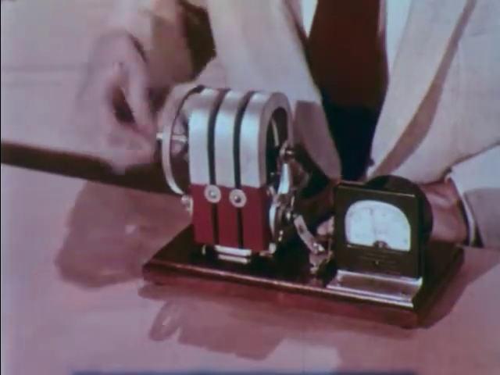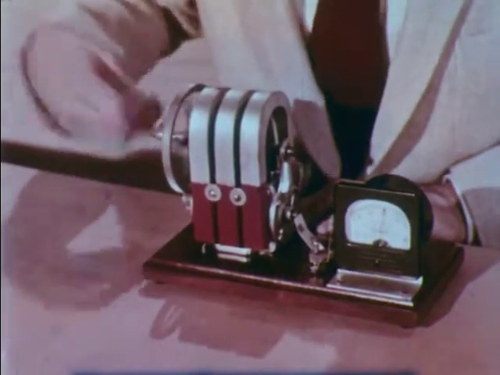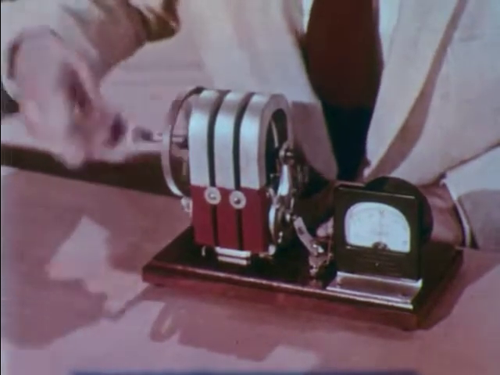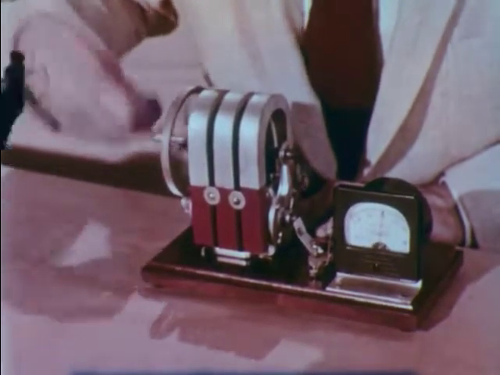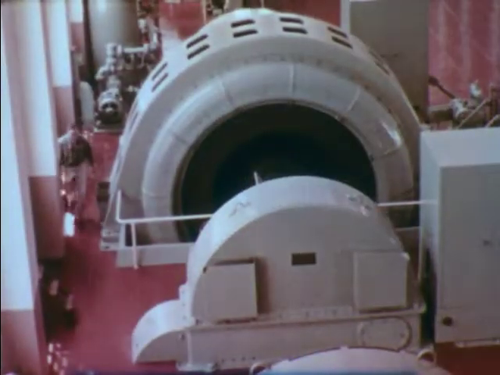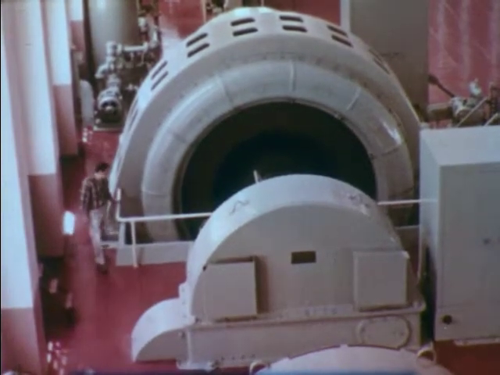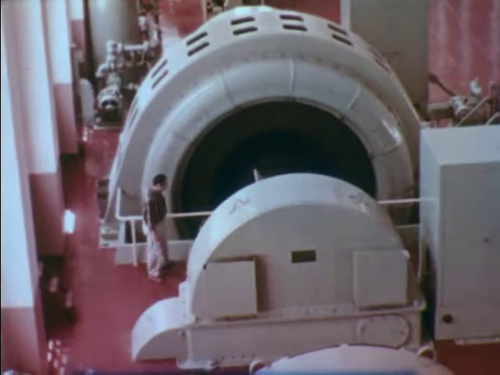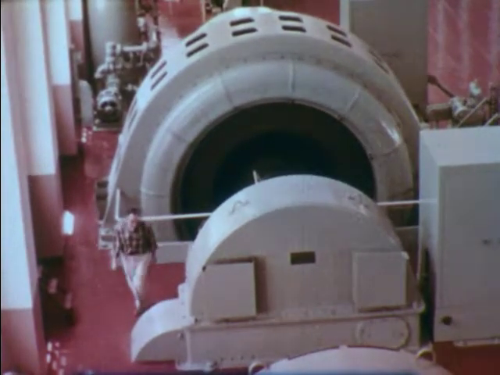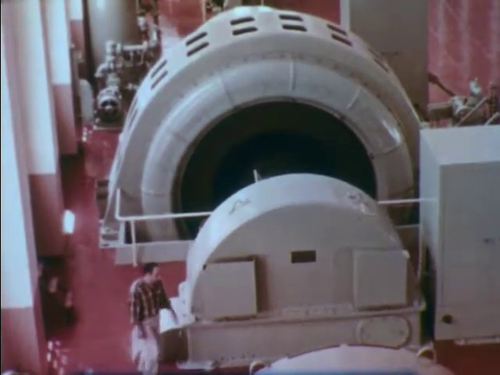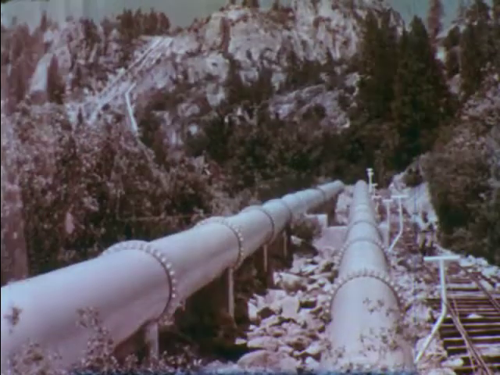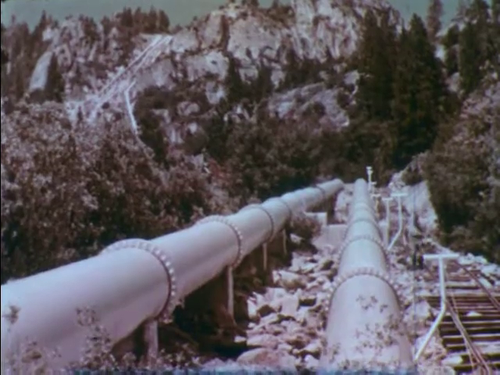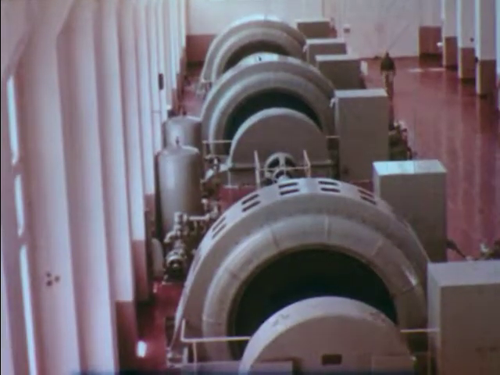This small generator produced current electricity by magnetic means. The force of a man's arm turned the generator. This large generator also produces current electricity by magnetic means. The force of falling water turns the generator. There is enough water falling through the penstocks of this hydroelectric plant to run several generators.